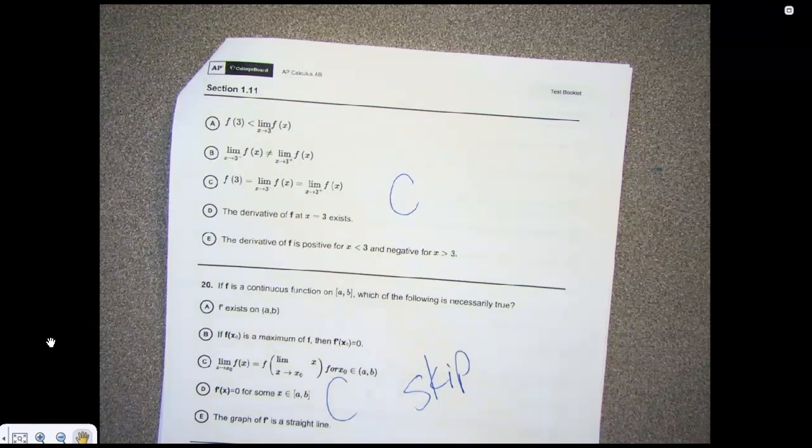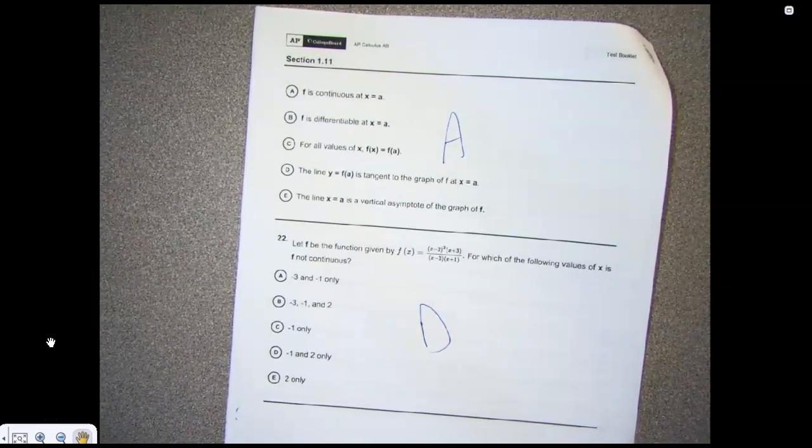And 20 you can skip. And 21 is A. 22 is D. Alright. Questions on anything here?